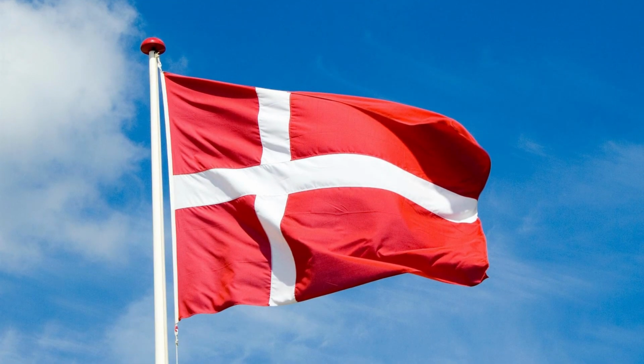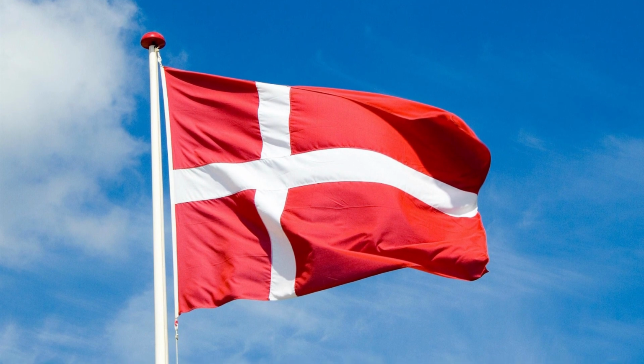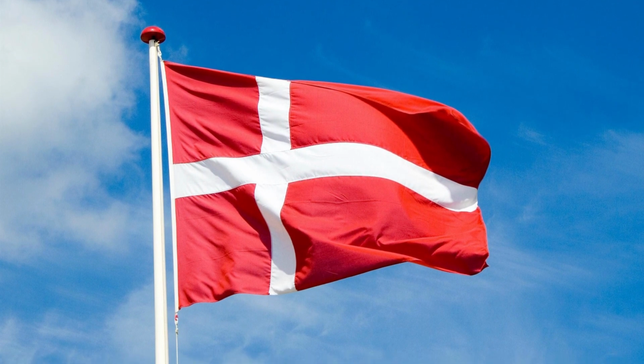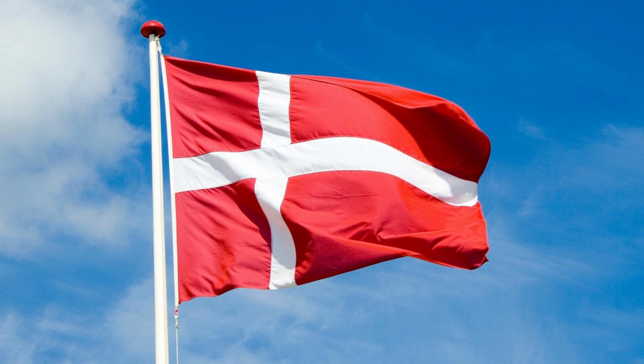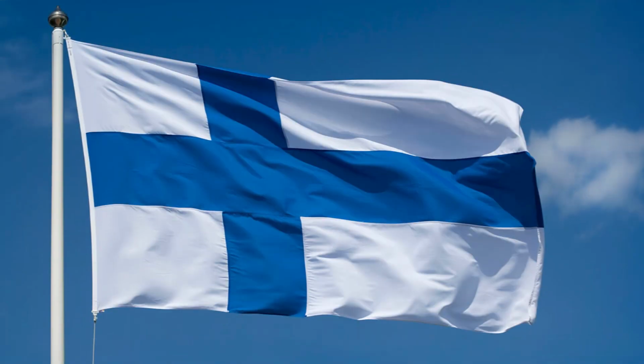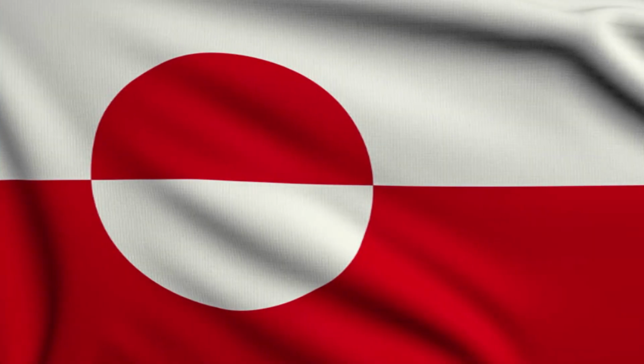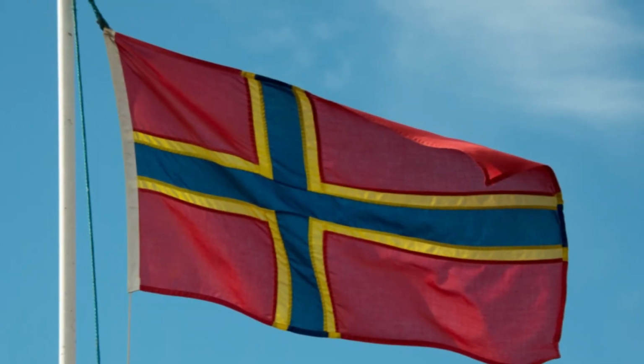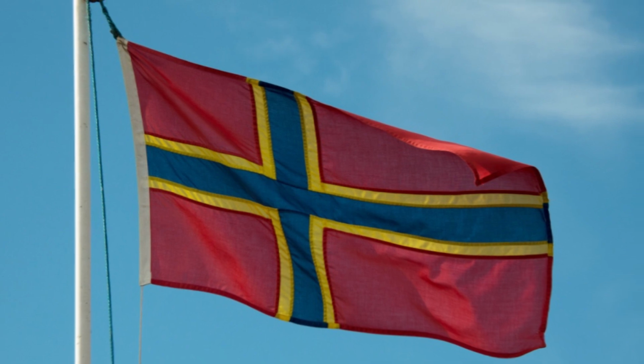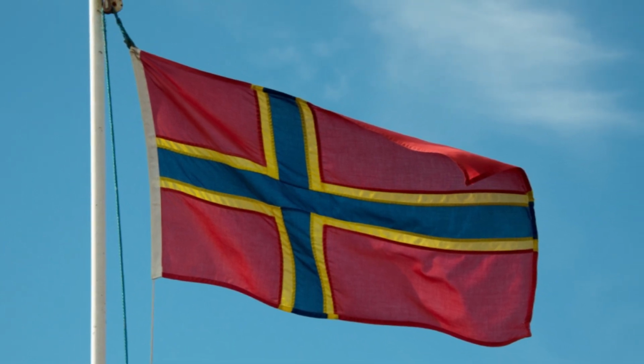Now, when we take a look at Denmark again, the Scandinavian cross flag, also known as the Nordic cross flag, is widely known as the symbol of the Nordic region. The flag design covers Denmark, Sweden, Norway, Iceland, and Finland. Greenland is the only Nordic country that does not use this flag. Instead, they have their own image, which was adopted when Greenland won its independence back in 1985. The Scandinavian cross flag originated as a symbol of Christianity, and it was used on banners during wartime.